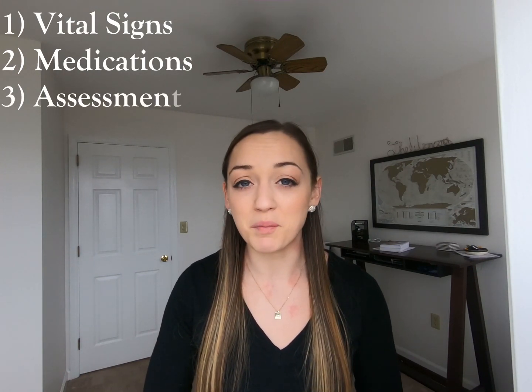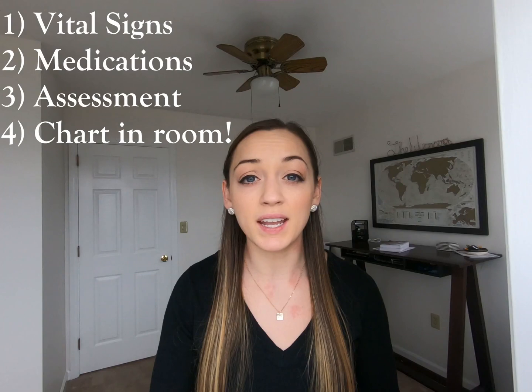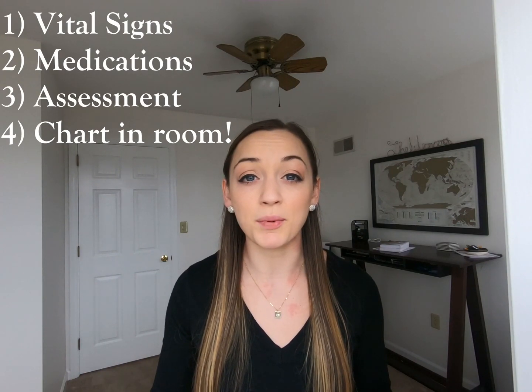From there, I like to start with all of my vital signs first. I just like to get that out of the way because they might have some blood pressure medications. So this is just what I found works easier for me. So I took my blood pressure, I took the temperature, I took the pulse ox, I have the respiratory rate, I asked them if they had any pain. That's done, it's all out of the way.